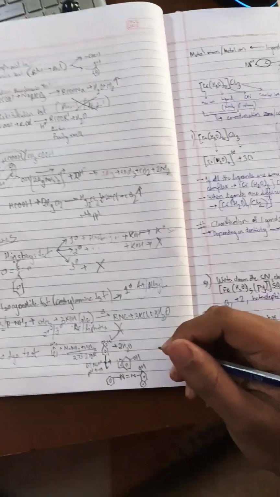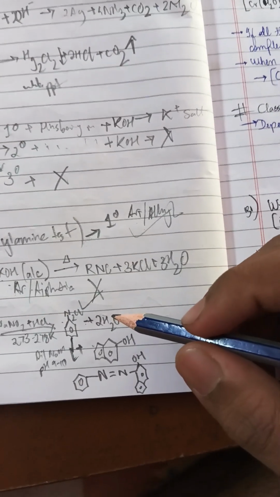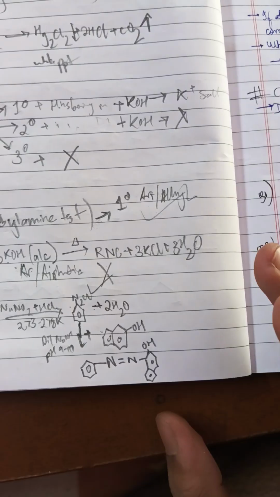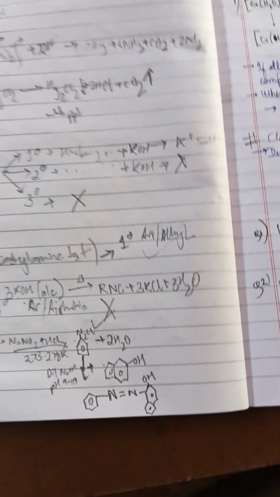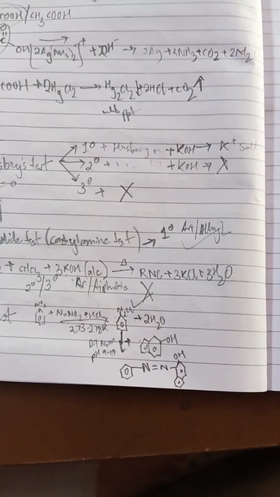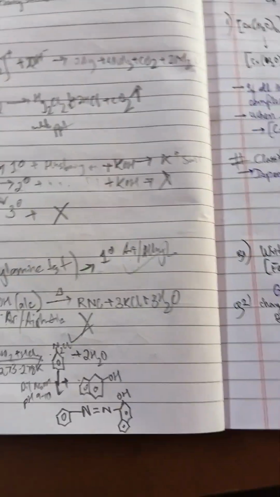So that's all. And yeah, aliphatic primary amines under these conditions give a brisk evolution of N2 gas with the formation of primary alcohols. You can also say that about the Gattermann and the Sandmeyer reactions that give this kind of diazo test too.